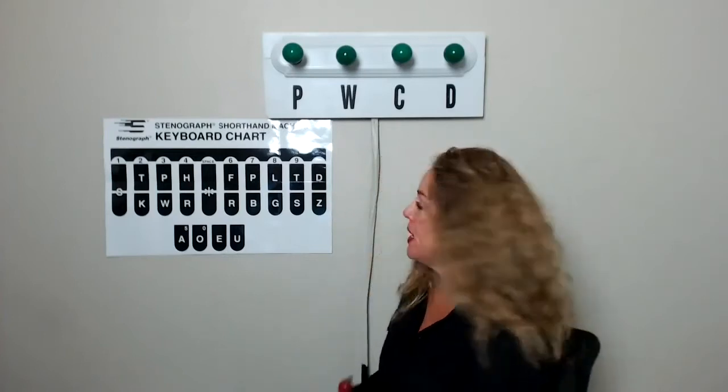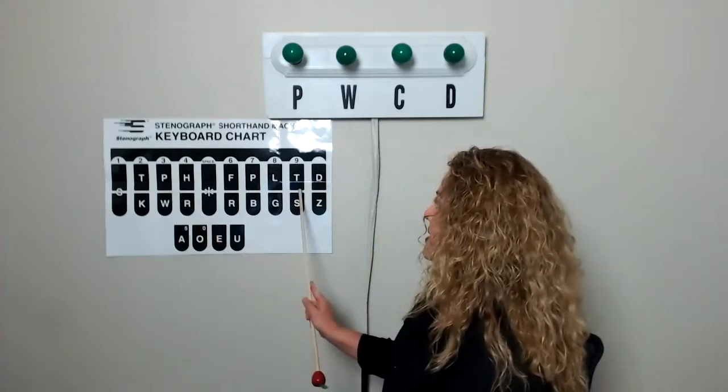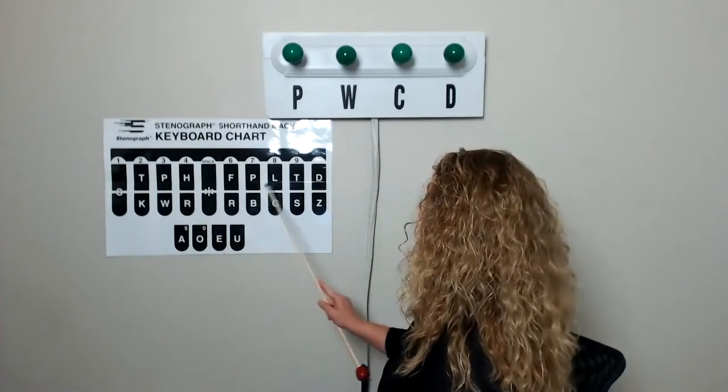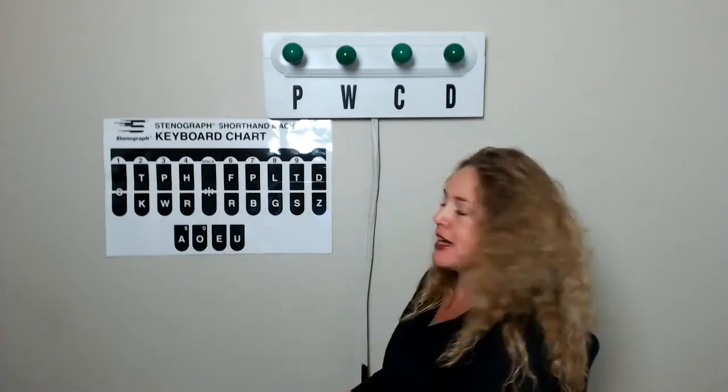Okay. 36.3, we've got some punctuation. Initial P, final T for the decimal point. Now, the decimal point is used anytime the speaker says point. So anytime you hear the word point, you're going to use your initial P, final T. That's written with your middle finger on your left hand and your pinky finger on your right hand.